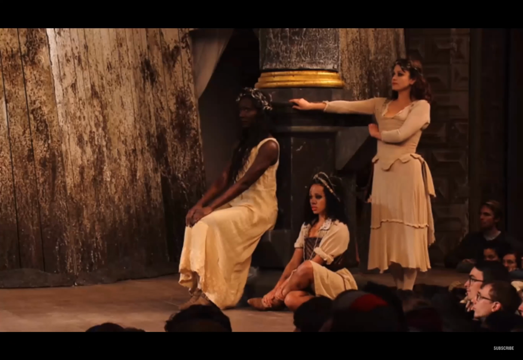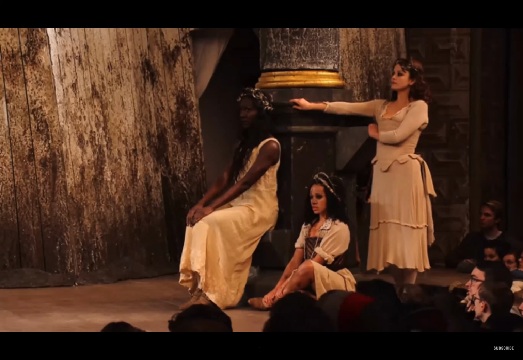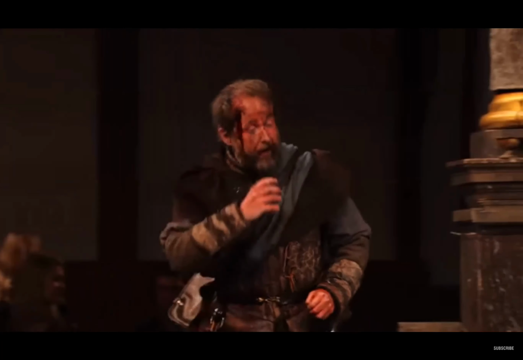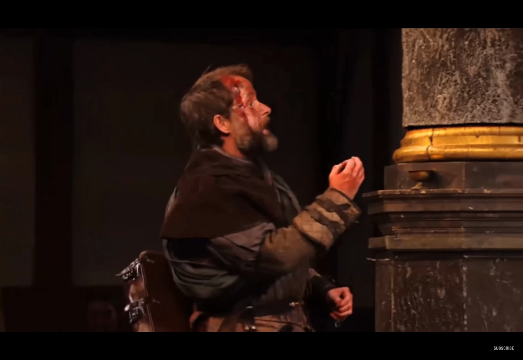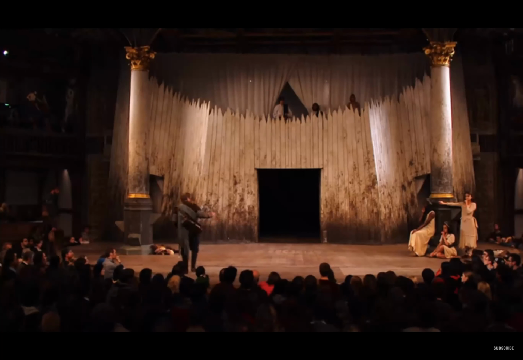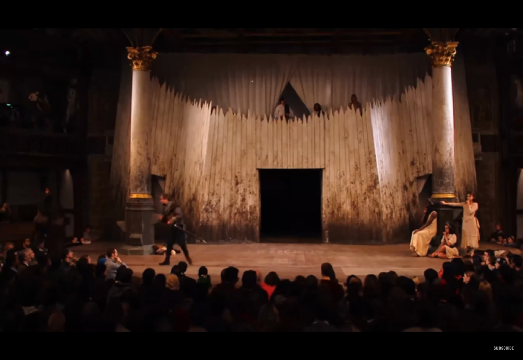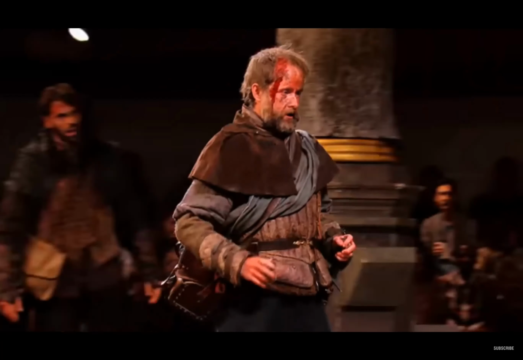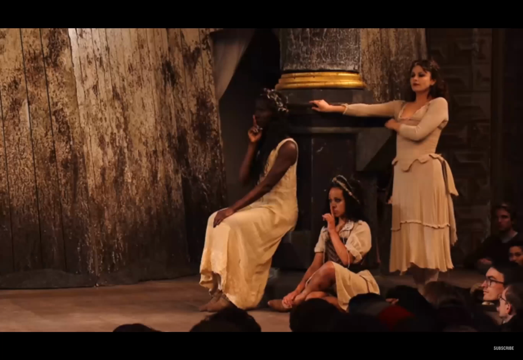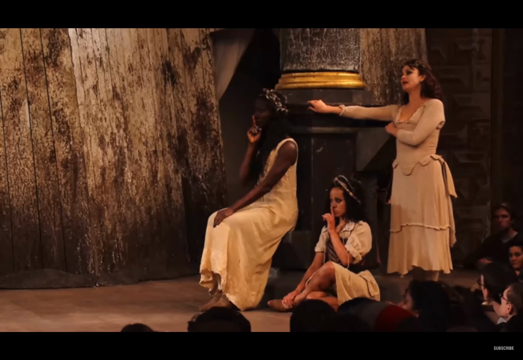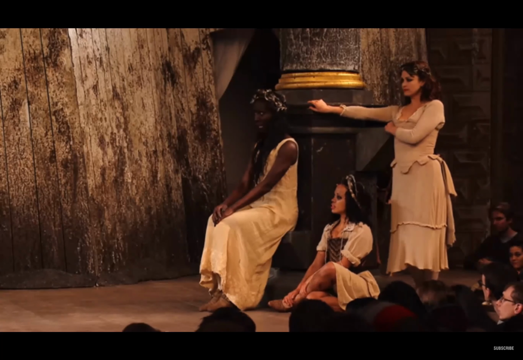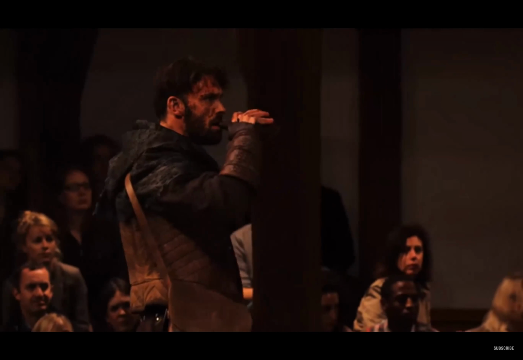What are these? So withered and so wild in their attire that look not like the inhabitants of the earth, and yet are on it. Live you, or are you aught that man may question? You seem to understand me, by each at once her choppy finger laying upon her skinny lips. You should be women, and yet your beards forbid me to interpret that you are so. Speak, if you can. What are you? Oh, hail, Macbeth! Hail to thee, Thane of Glamis! All hail Macbeth! Hail to thee, Thane of Cawdor! All hail Macbeth, that shalt be king hereafter!